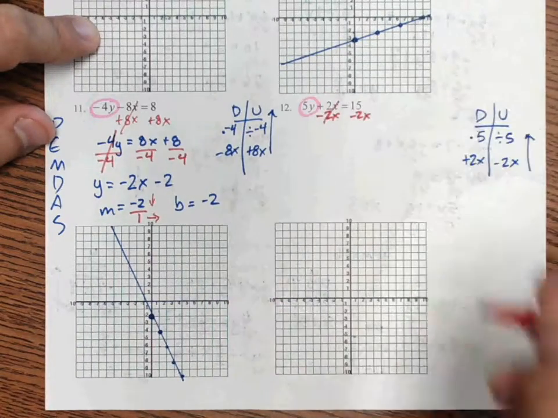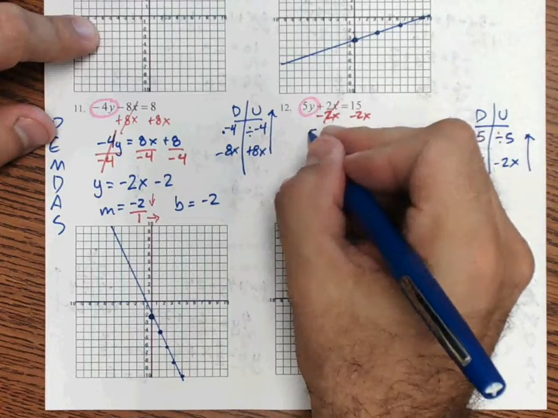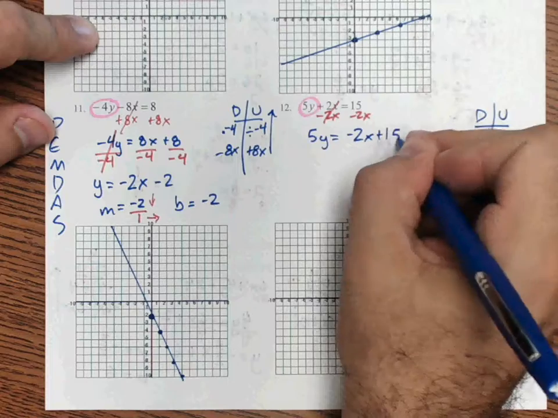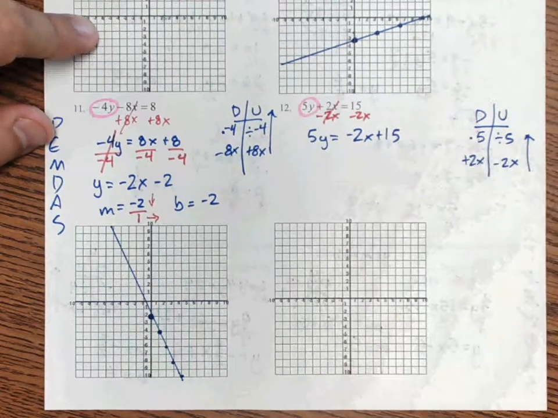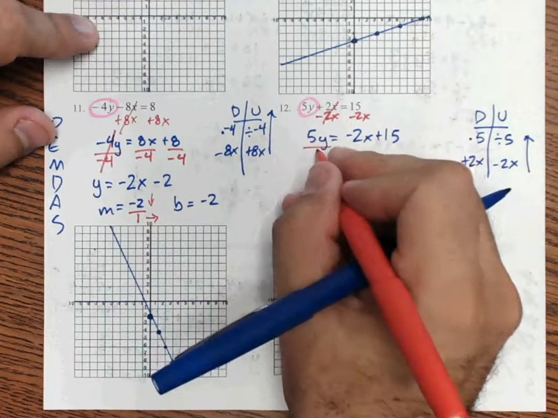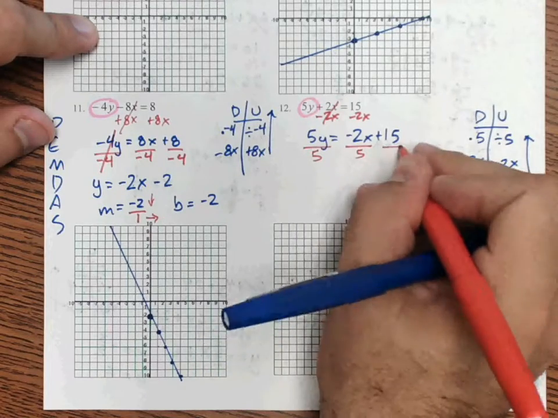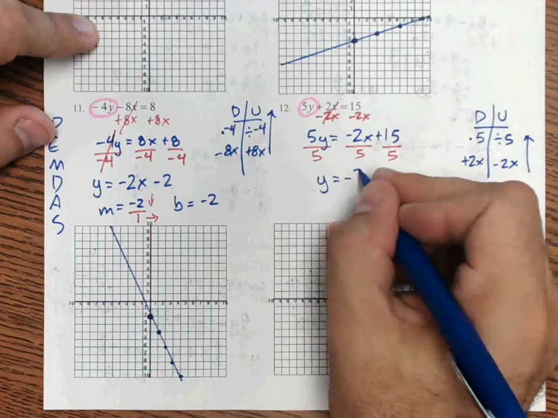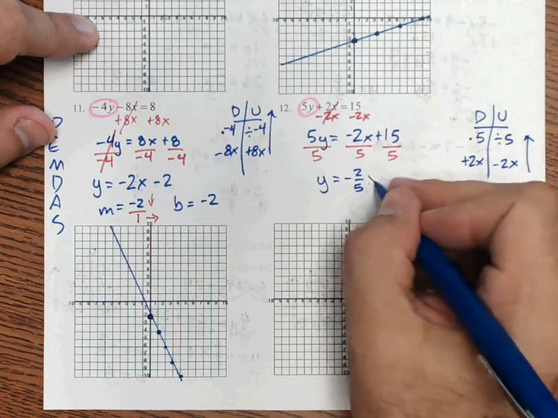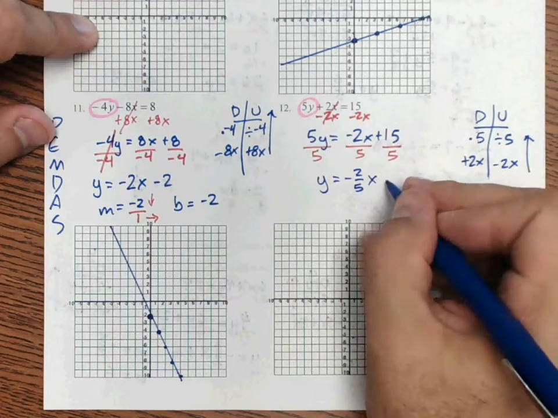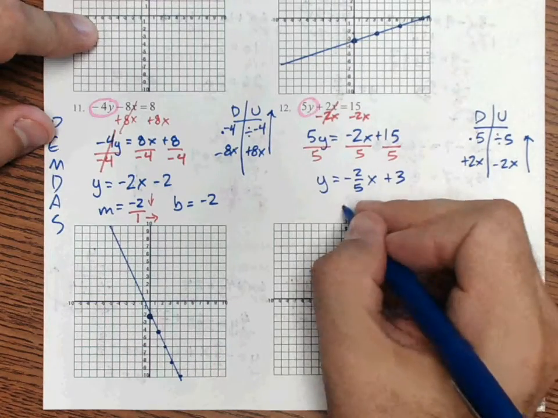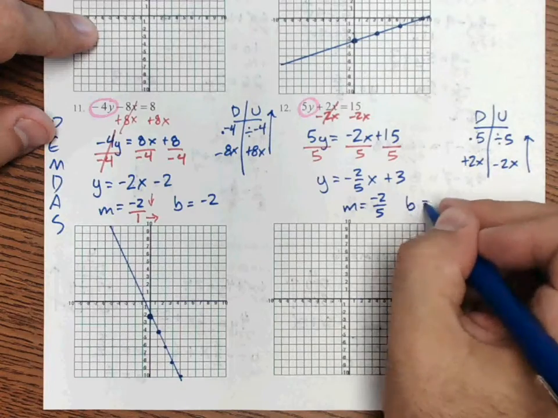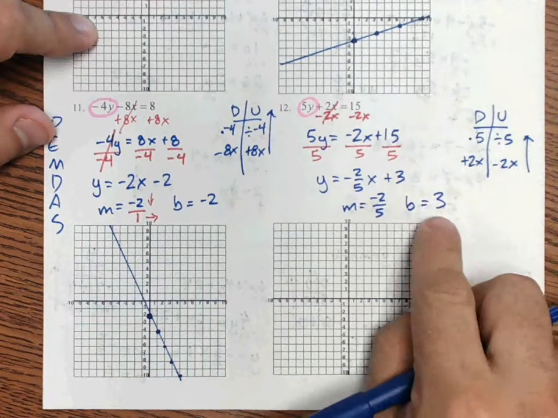which will cancel my 2x's, leave me with 5y equals -2x plus 15. Then we are going to divide everything by 5, which gives me y equals -2/5 x. 15 divided by 5 is +3. So my slope is -2/5. My y-intercept is 3. Start with that b.